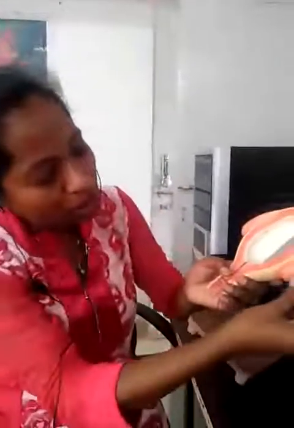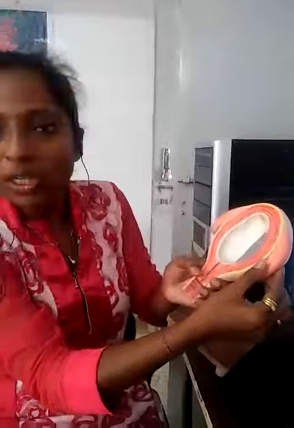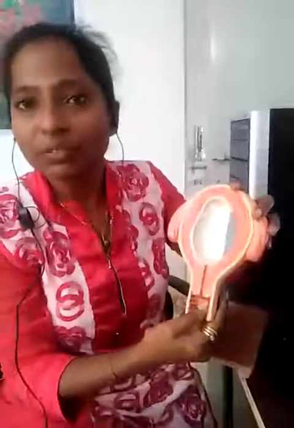If the rumbling sound is upside on this side, that indicates the fallopian tubes are not intact, that is, patency is not proper. This test is commonly done to see whether the fallopian tubes are patent or not. That is the fallopian tube patency test.